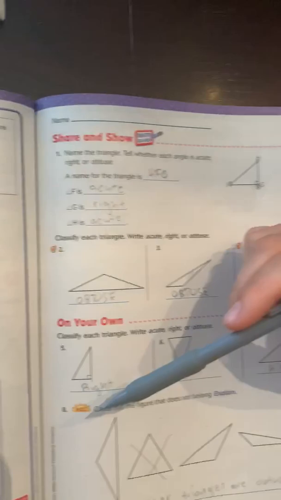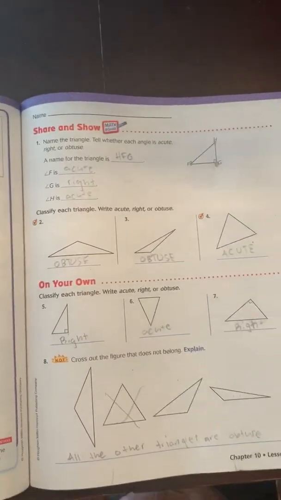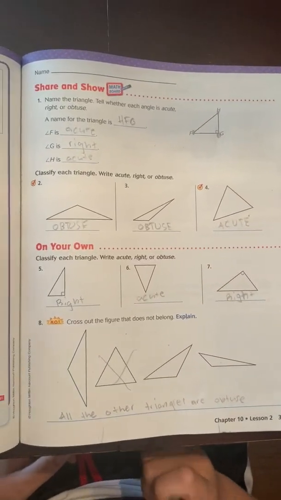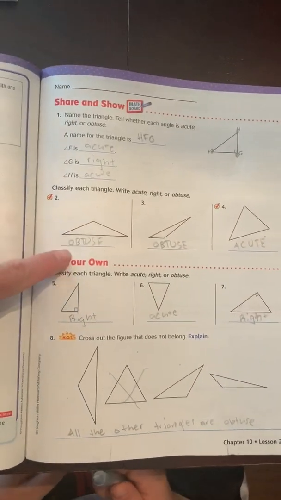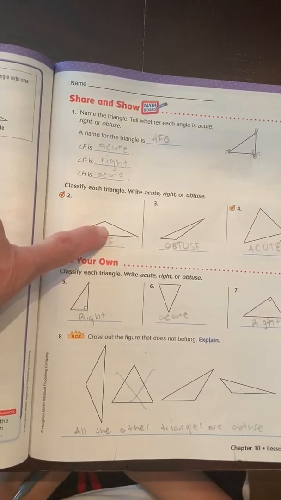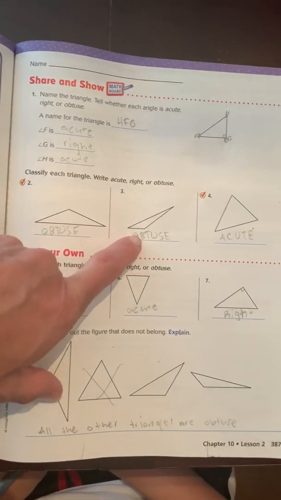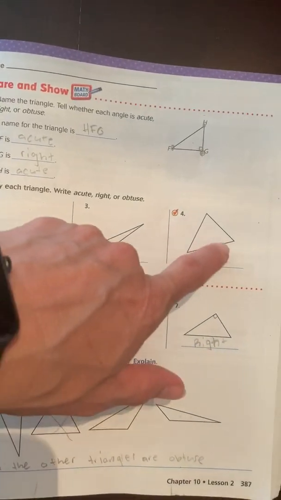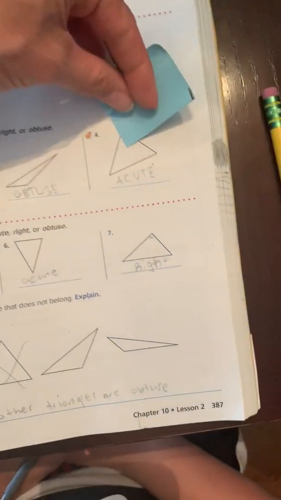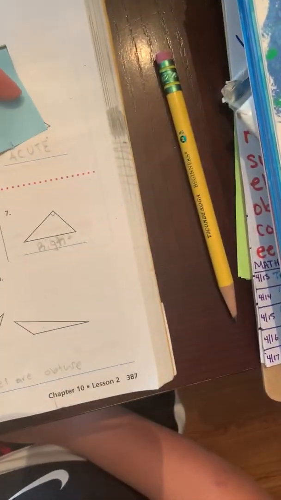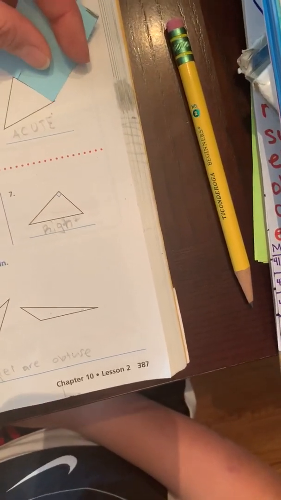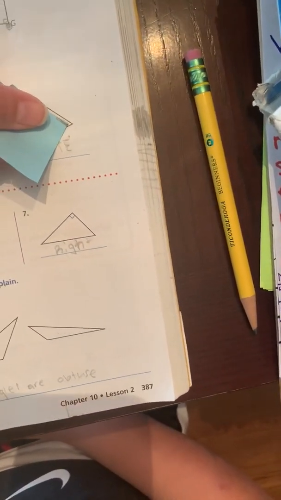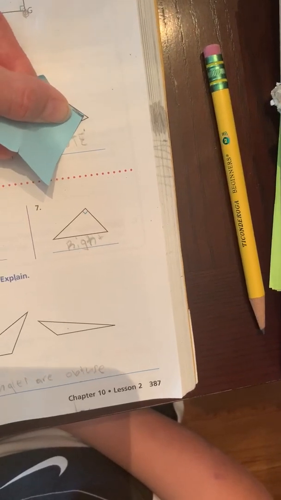Okay, this is asking you to classify the triangles, writing acute, right, or obtuse. Mrs. Wheeler must have already had you do this. Obtuse, greater than a right angle. Obtuse, greater than a right angle. Acute, none of these angles are greater than a right angle. And you can always take a little piece of paper and you can see if that fits inside or if it is wider than the edge of a paper forming a perfect square. That's going to help you.